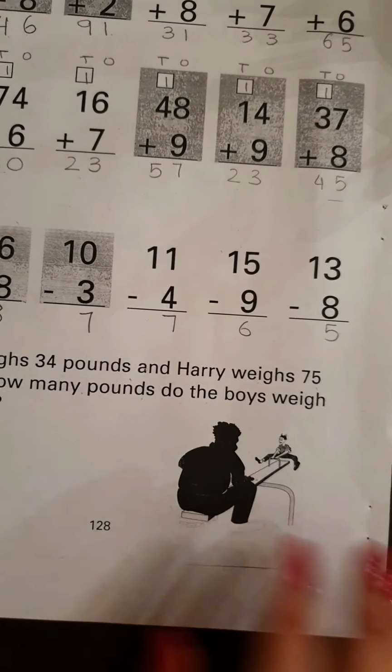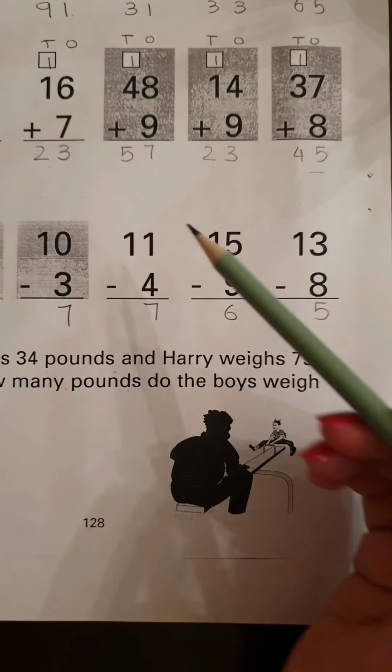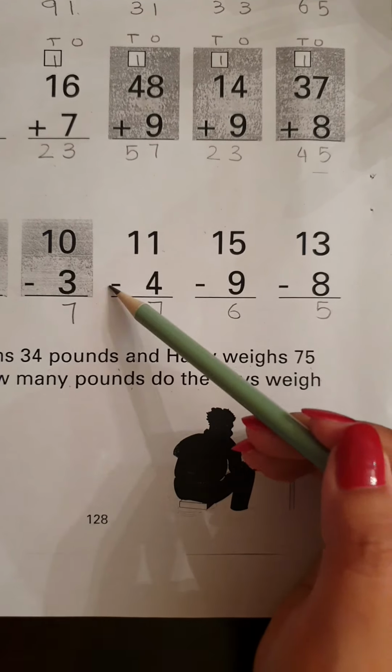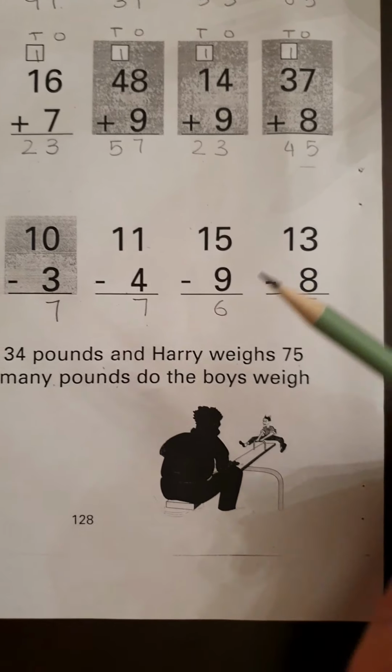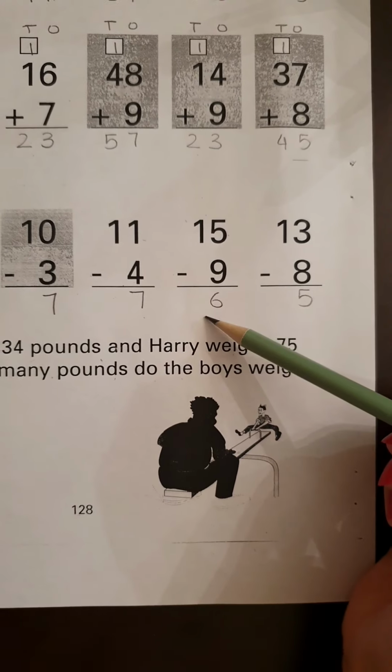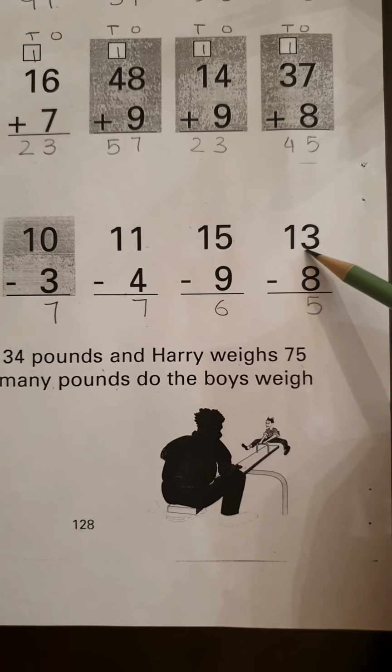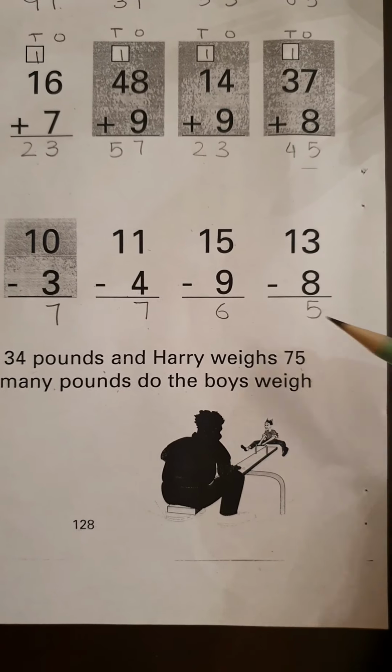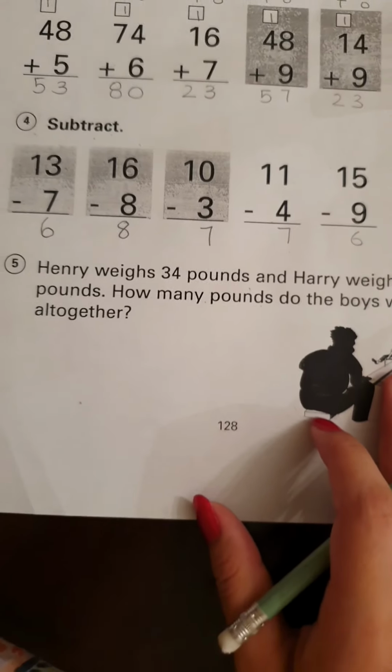Okay, I hope everyone's done by now. So let's start matching our answers. We have 11 minus 4 is equal to 7. 15 minus 9 is equal to 6. And at last we have 13 minus 8 is equal to 5. Wasn't this easy and fun guys?